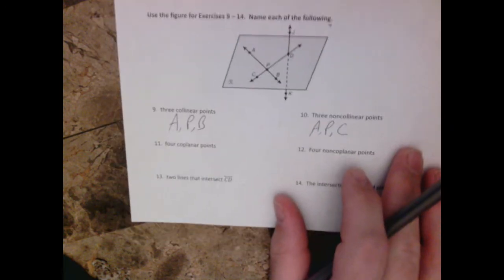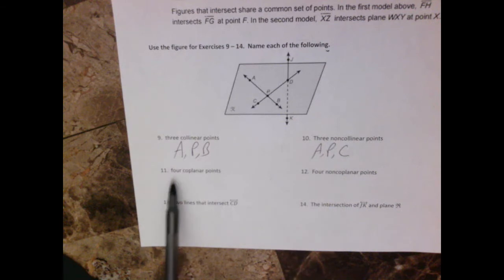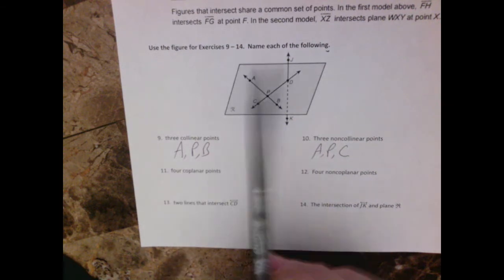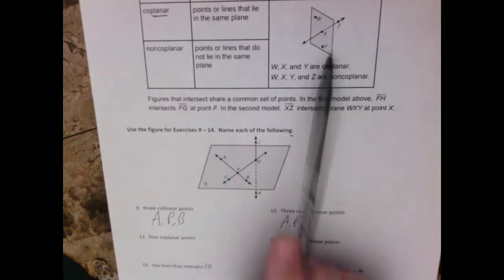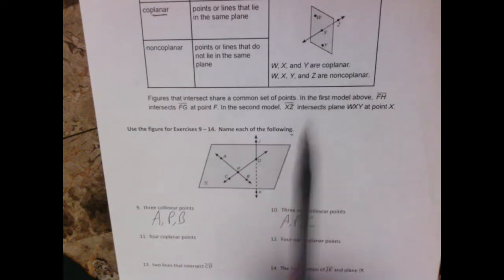By the way, I'm just listing one example. 4 coplanar. So again, kind of like the example we looked at up here, we're looking for points that are all on the same plane.